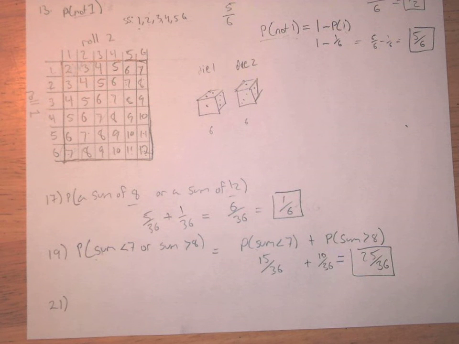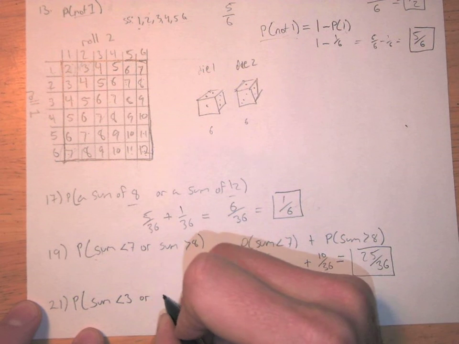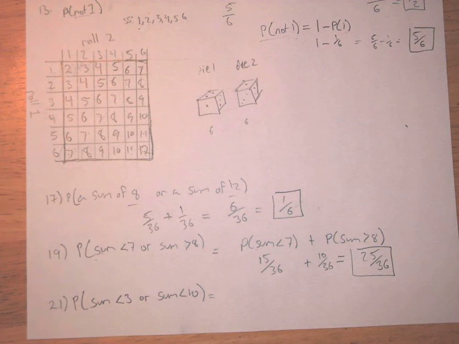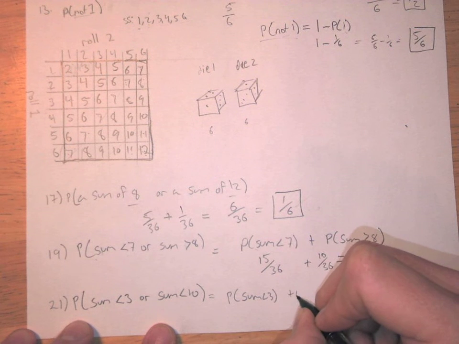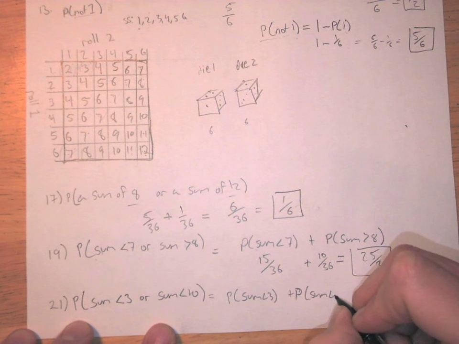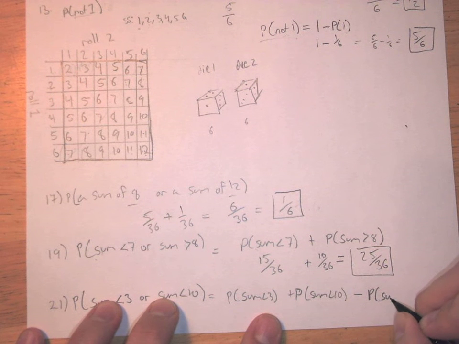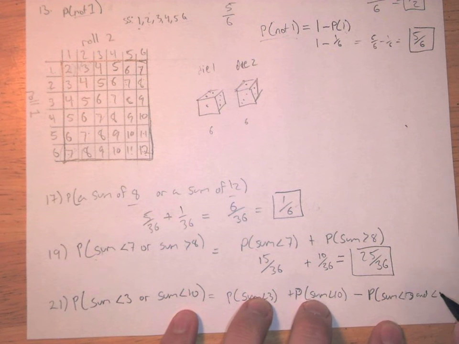Okay, 21, a sum of less than 3 or a sum of less than 10. Probability, sum of less than 3 or sum of less than 10. Okay, so we're going to definitely have some overlap here because these things can happen at the same time. So we want the probability that the sum is less than 3 plus the probability the sum is less than 10, and we're going to subtract the probability that the sum is less than 10 and less than 3.